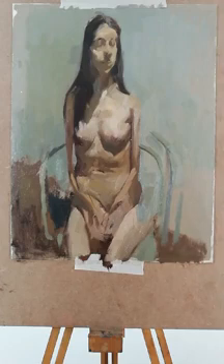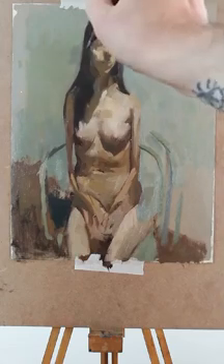Okay, I think that's fine. I always say this, and I keep going back to the palette trying to do one more stupid stroke. What the hell?